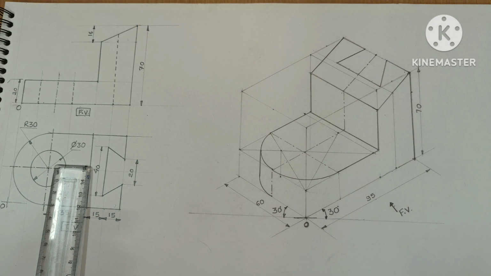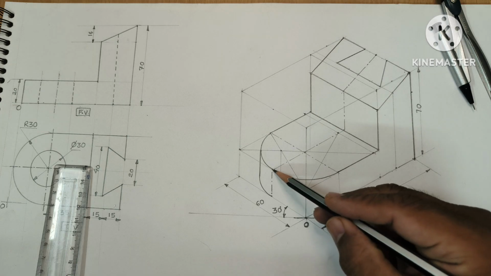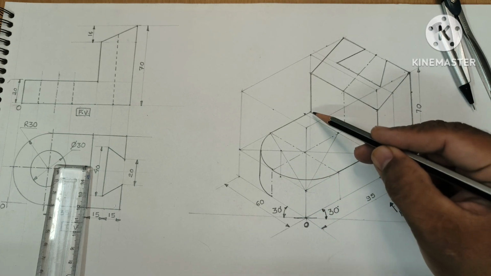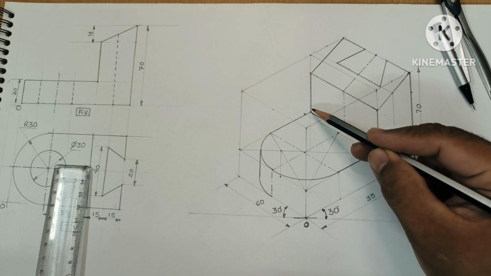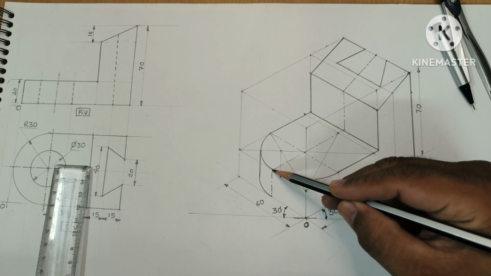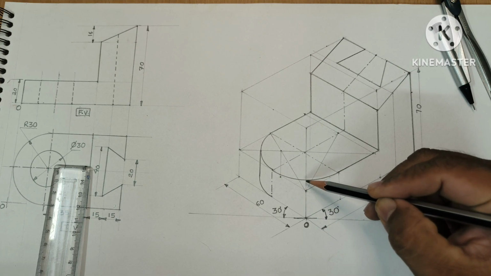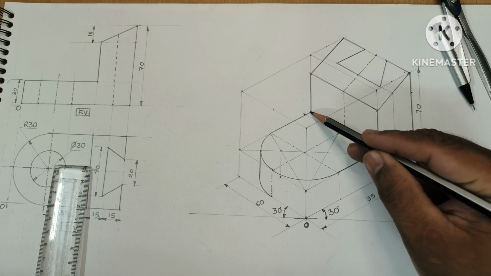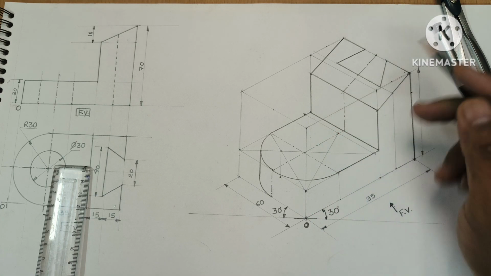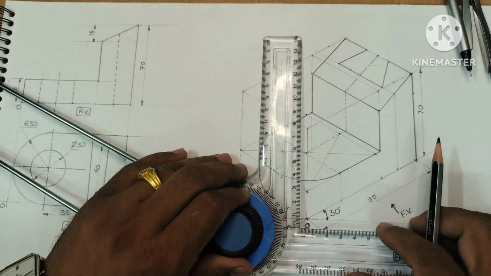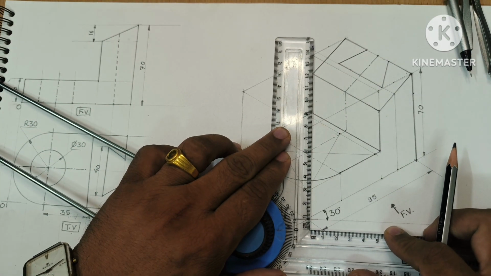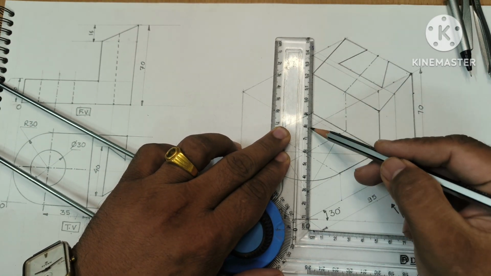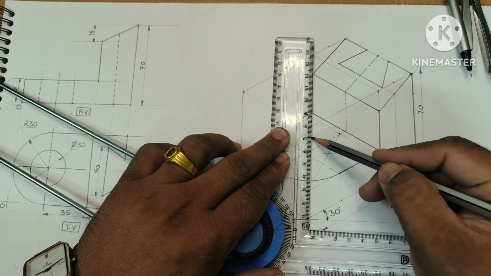Now we have to draw this arc. This will be the center point. From this point to this point there will be the radius, and we will draw the arc which is 20 millimeter below. Hence we will transfer this point 20 millimeter below. Now I will transfer the point. This is 10, this is 20 millimeter.